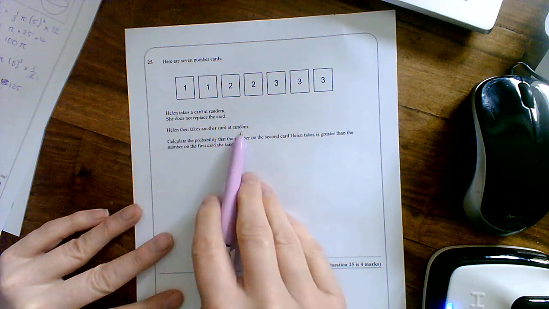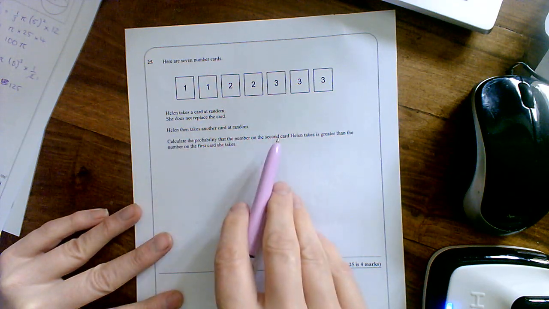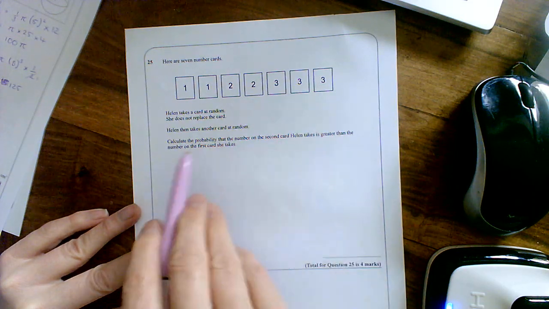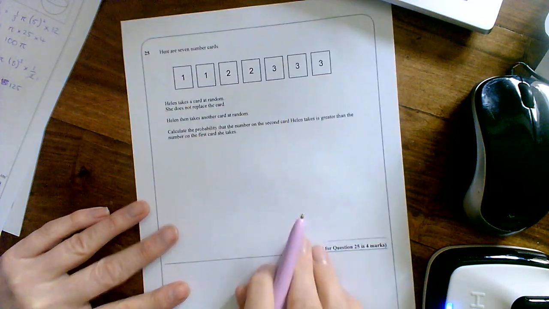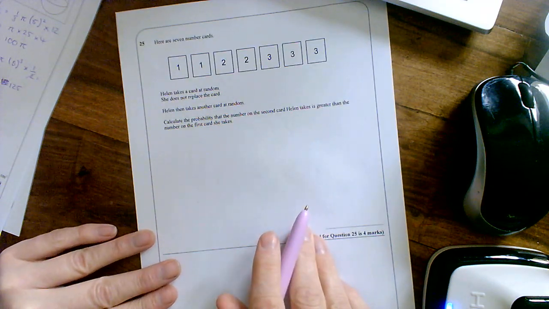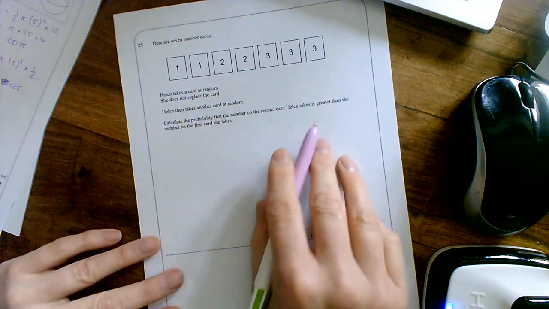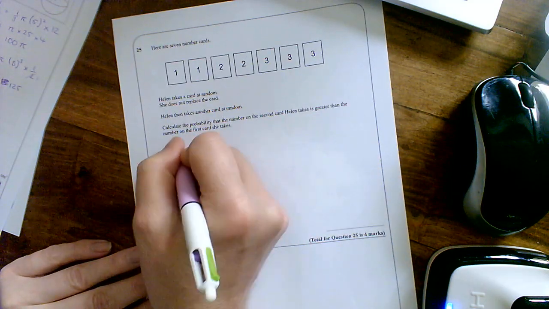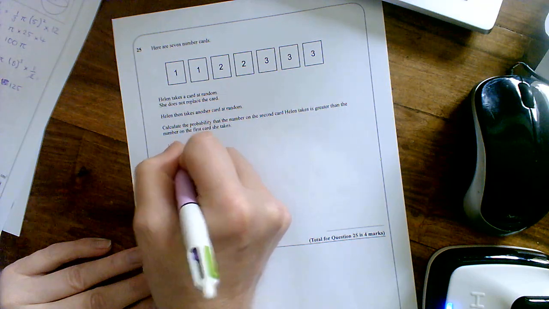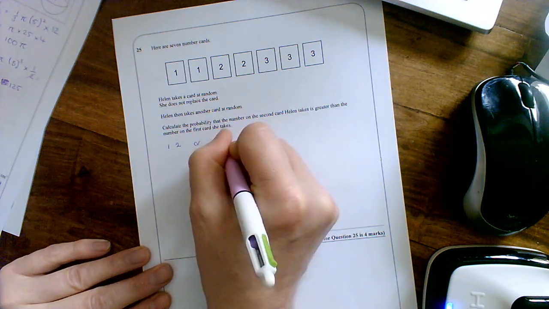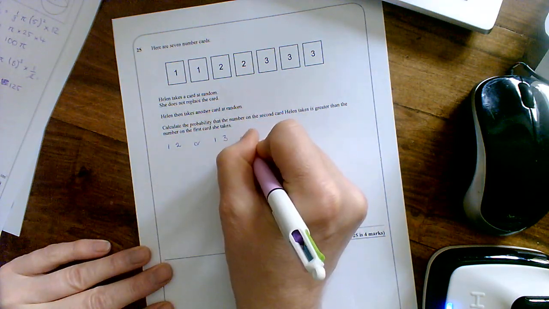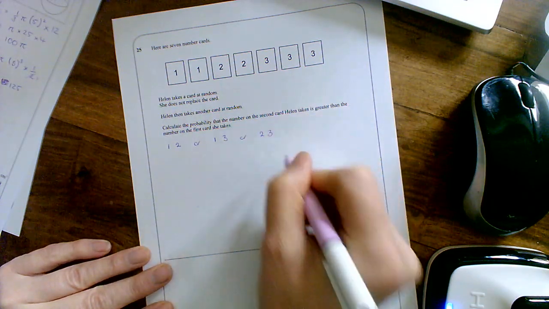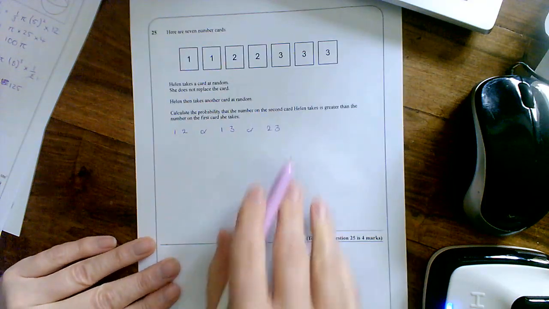Helen then takes another card at random. Calculate the probability that the number on the second card she takes is greater than the number on the first card she takes. Oh, that's an interesting question. So the first option is she gets a 1, and then she must get a 2, or she gets a 1 and she gets a 3, or she pulls out a 2 and then a 3. Well, they're the only options, aren't they? She can't do anything else.